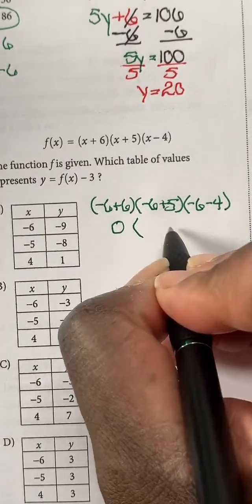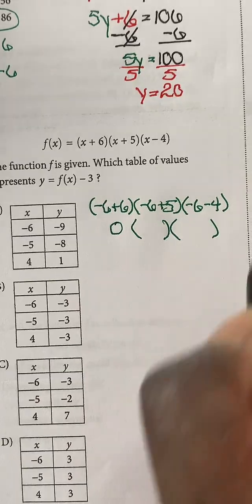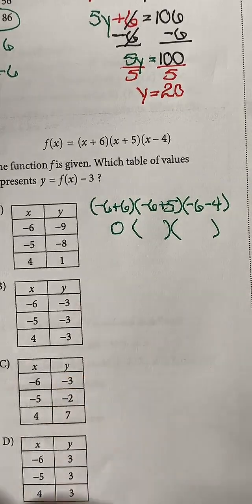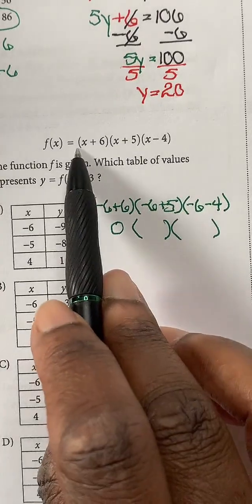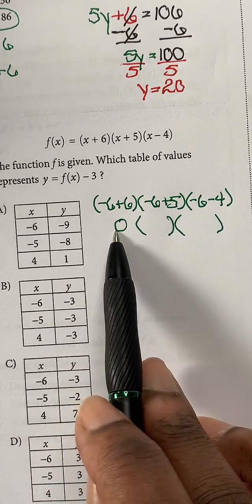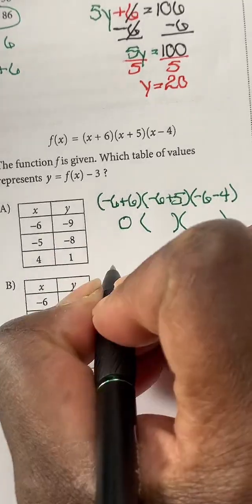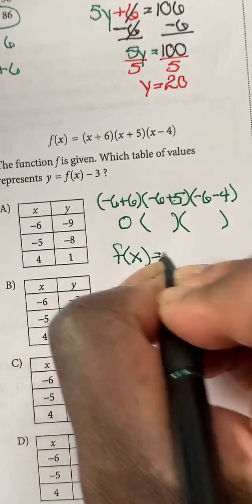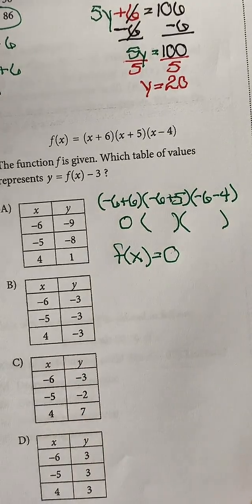Now, it doesn't even matter what you do in the other ones, because anything multiplied by 0 is a 0. So that means the answer for this, even if I plug in a -6, is going to be a 0. So f of x, in this case, is going to be 0.